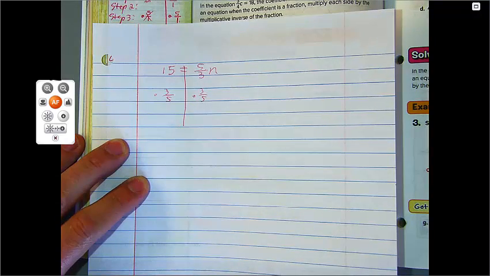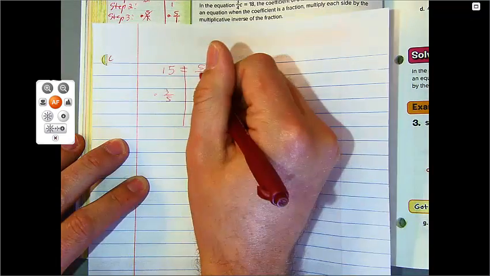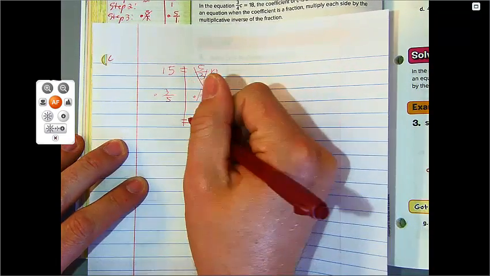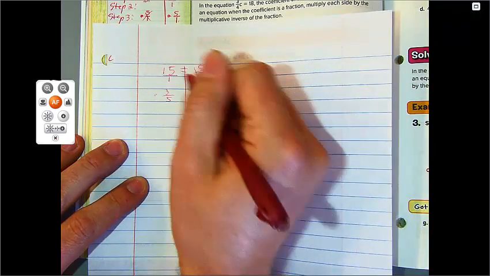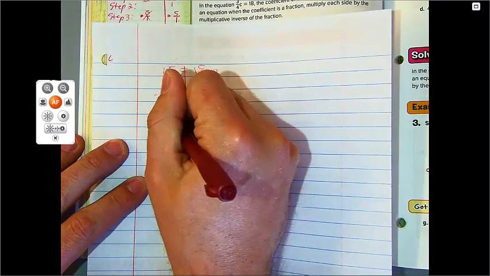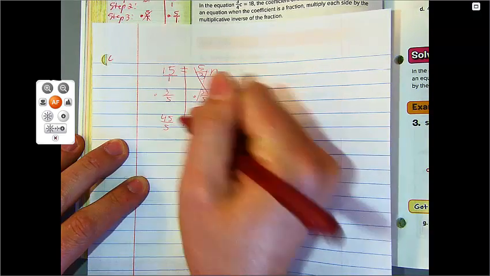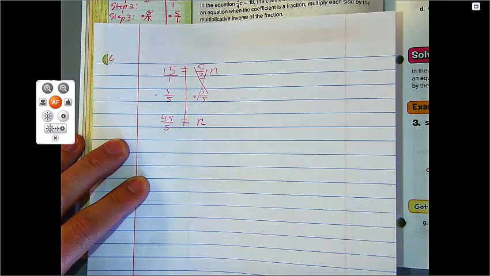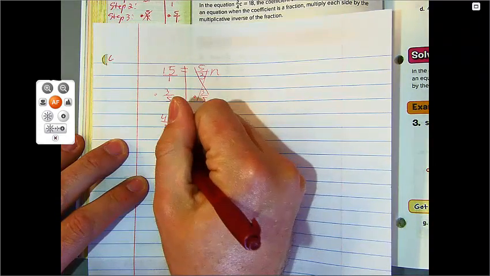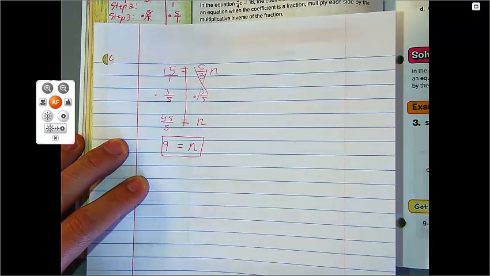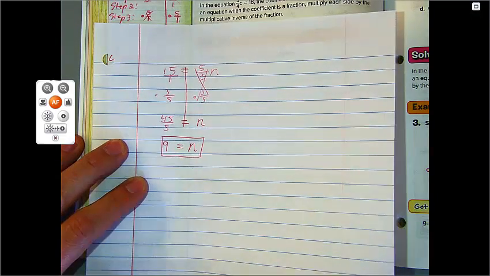And this is where lined paper is really great. Then these cancel, become 1, so I have 1n, or just n, equals, well now 15, I need a bottom number, so 15 times 3 is 45. 1 times 5 is 5. So I have 45 divided by 5, which then final step, simplify, 9 equals n. Okay? If you need to watch that again, feel free. But if not, let's move on to example 2.